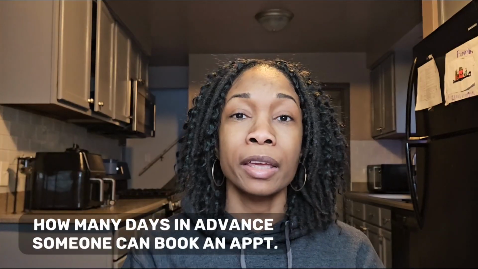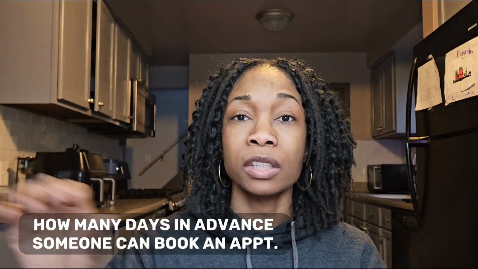You don't have to be available to take a call to make that appointment. Number two is that you can customize how far in advance someone can schedule an appointment. And this actually breaks down into two different categories. We can control how far out, like 5 days, 10 days, 15 days. We can do that. But we can also choose the minimum number of hours that a customer can book.